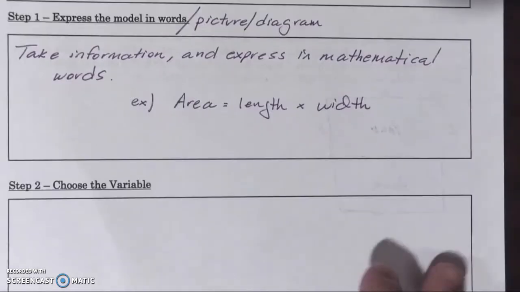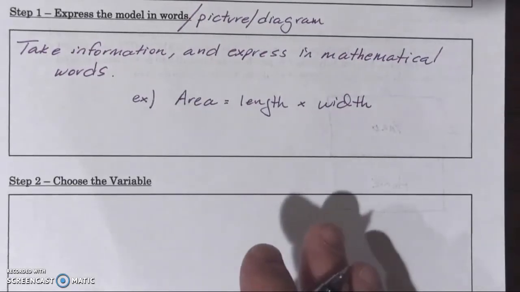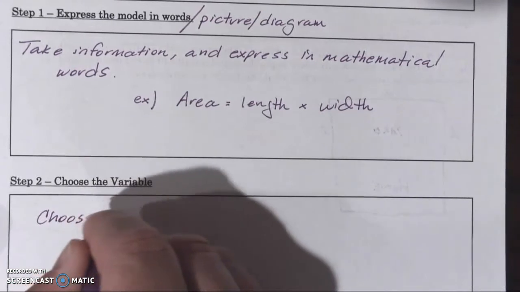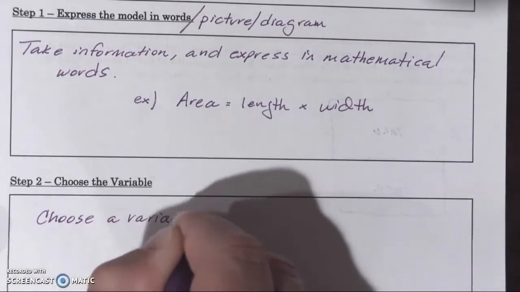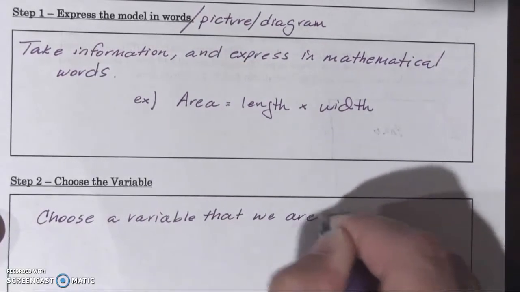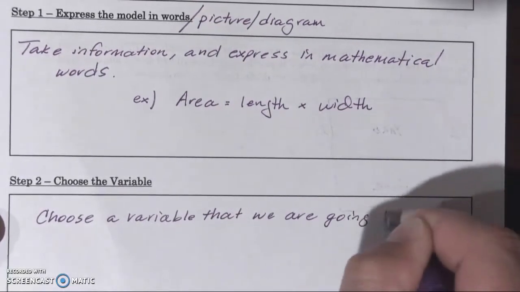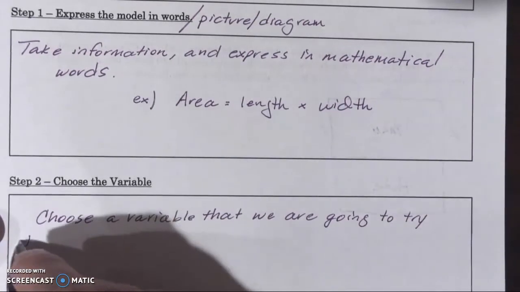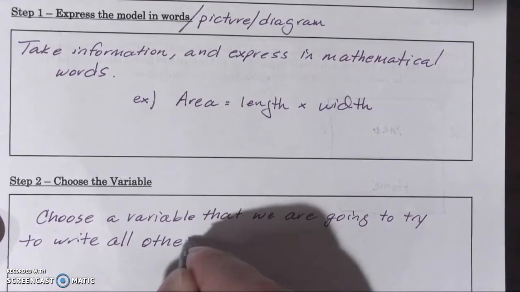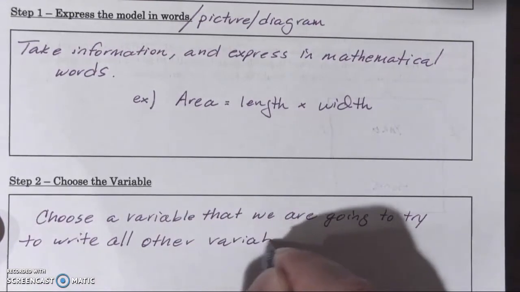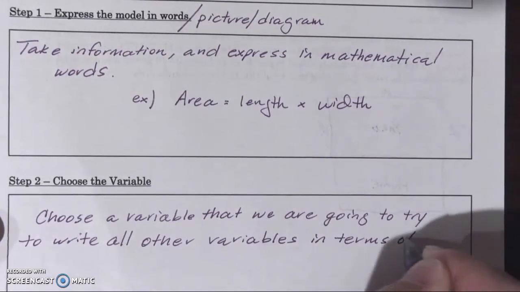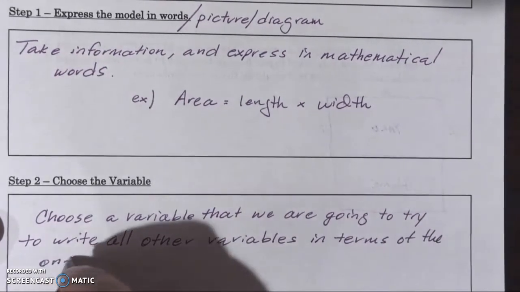Step 2, we have to choose a variable here, and really we have to choose a variable that we are going to try to write all other variables in terms of the one we select.